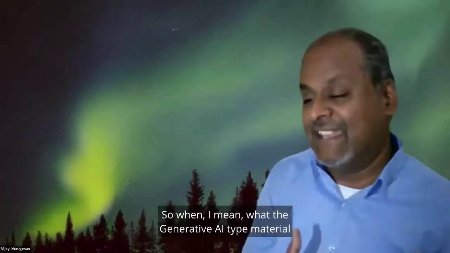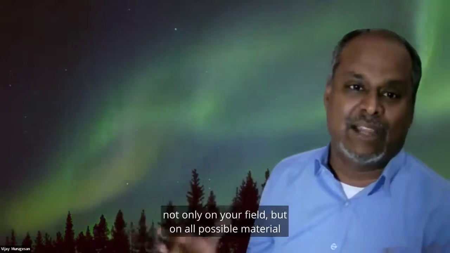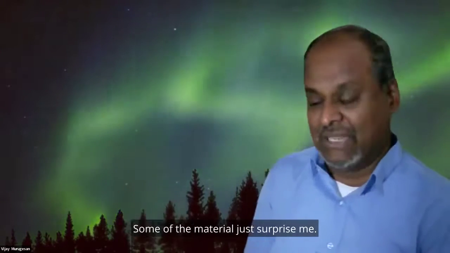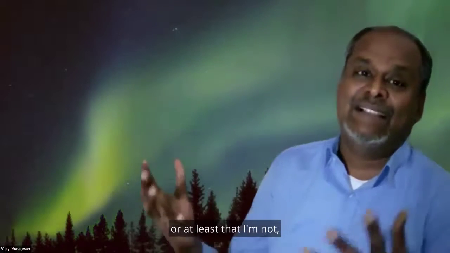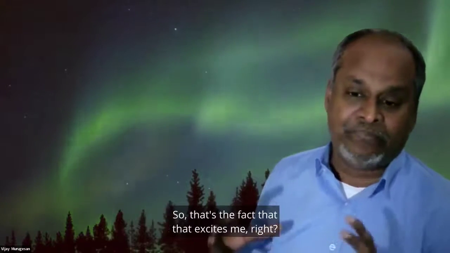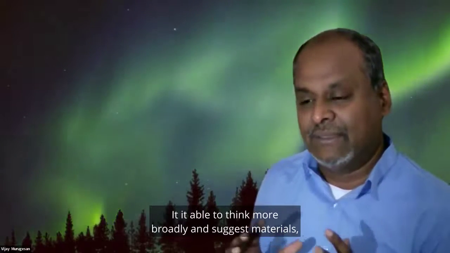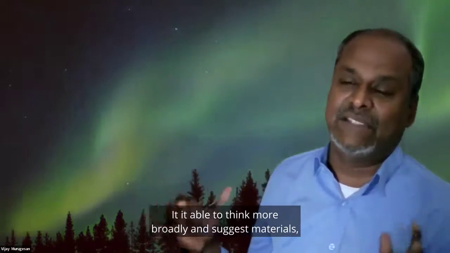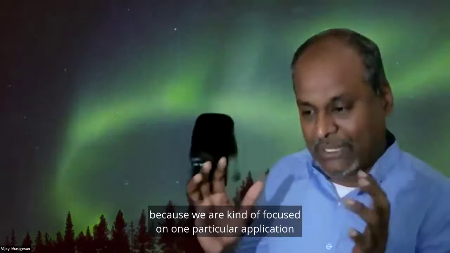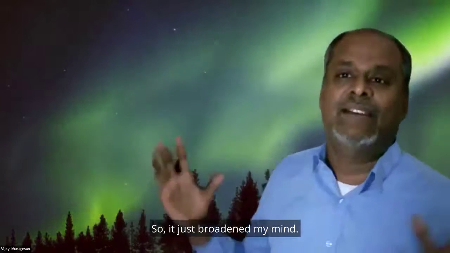What the generative AI model is doing is taking into account all possible materials, not only in your field, but all possible materials. Some of the materials just surprised me outright. It was like, wow, really? I never thought about it, or at least that anybody I know could have thought about this. That's the factor that excites me. It's able to think more broadly and suggest materials which we typically are not trained to come up with, because we are focused on one particular application and we live in that space, so to speak. So it just broadened my mind.